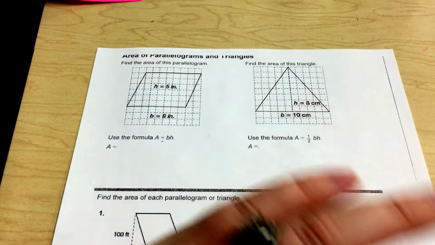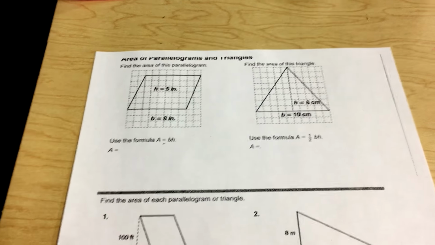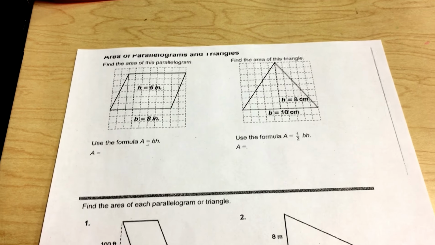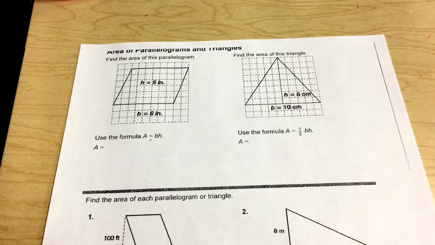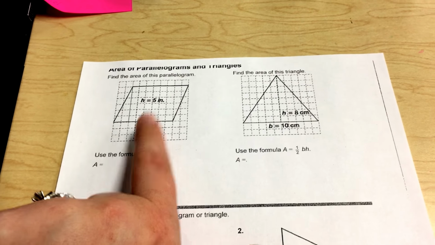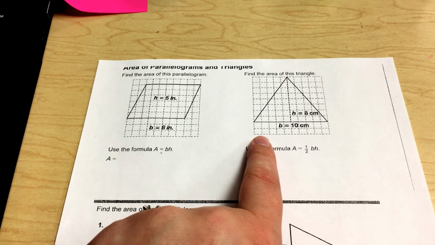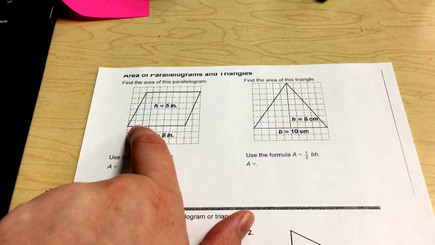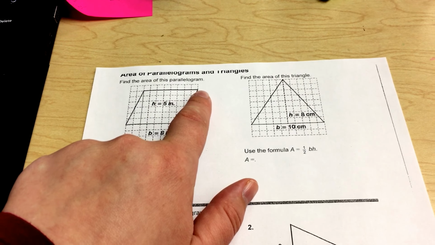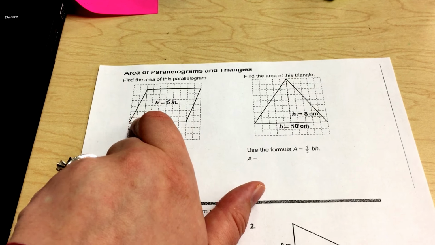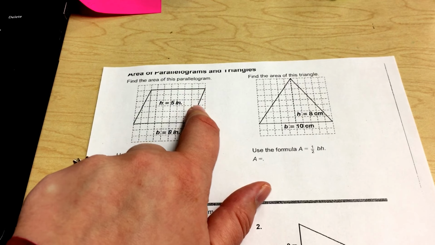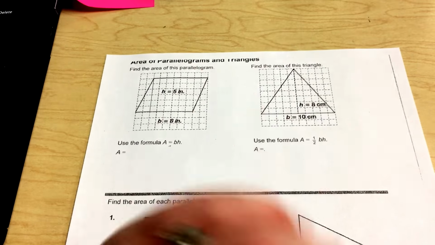All right, today we're talking about area of parallelograms and triangles. This is going to be easier than the other area because we're pretty much only going to use a formula. So obviously we have a parallelogram here, a triangle here, and the reason we have to use an area formula instead of counting is that we don't have full squares that we could count. We have fractions or parts of a square, and that can get a little dicey. So we're just going to go ahead and use the formula.